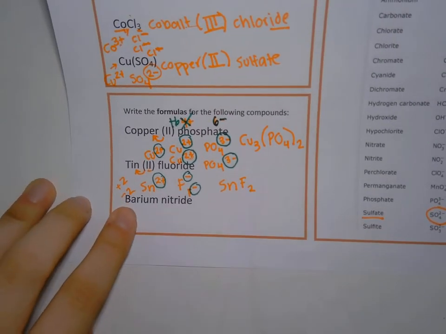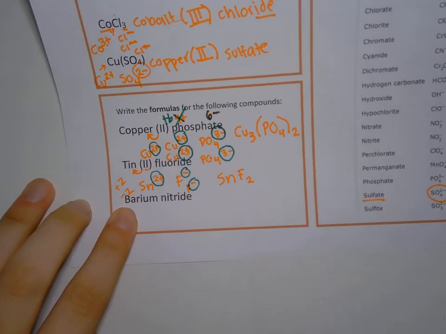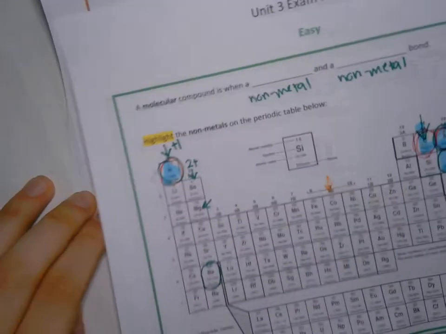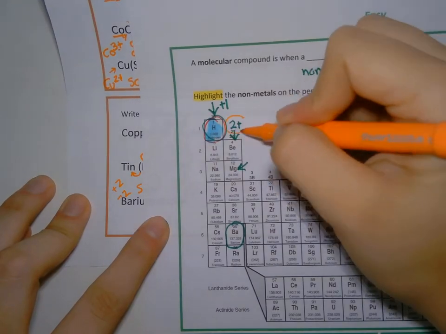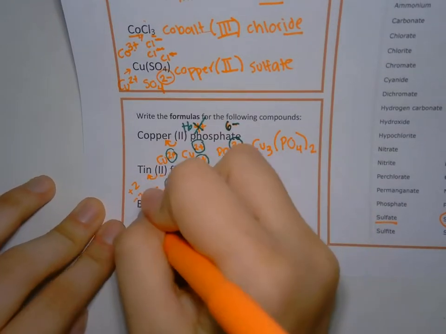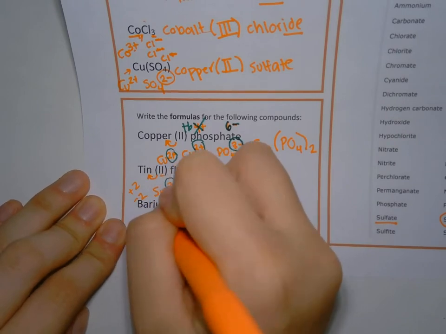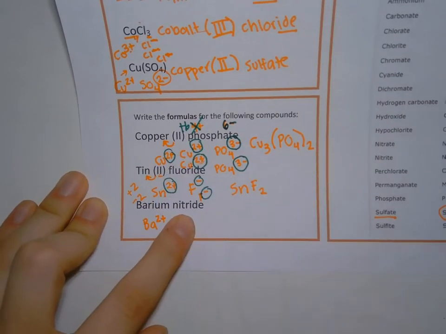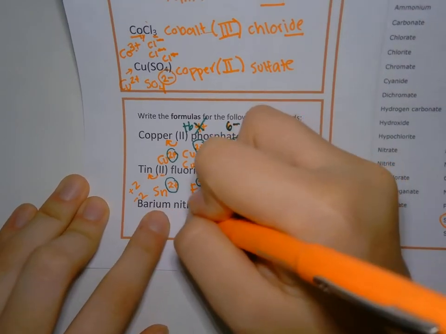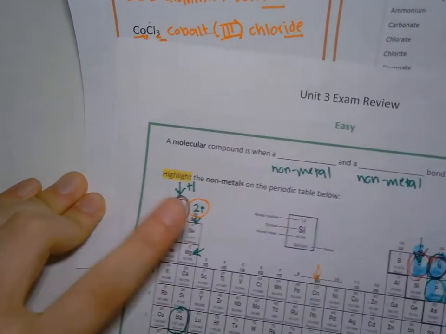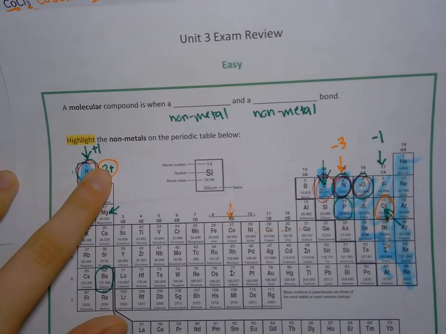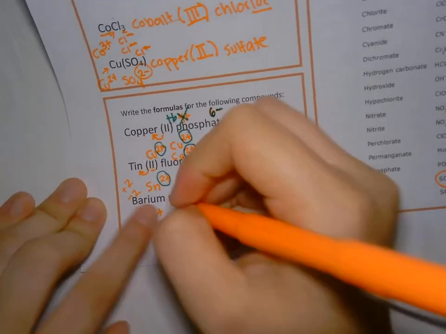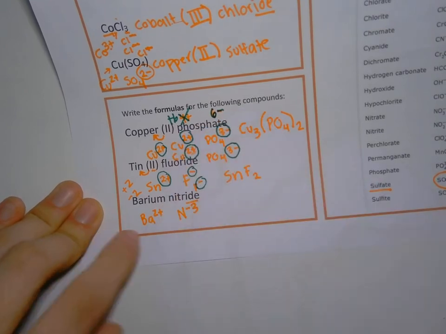All right, and last one, barium nitride. So barium is in group 2 of my periodic table, so it will have a 2 positive charge. Nitride ends with IDE, so I know that this refers to nitrogen. Nitrogen is right here. I know that these elements will always have a negative 3 charge. So N, nitrogen, is going to have a negative 3 charge.